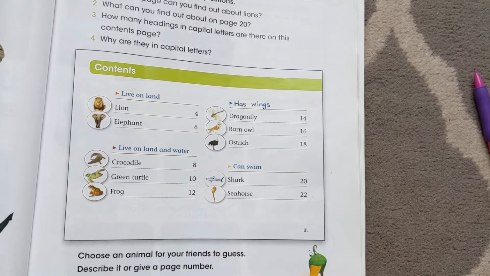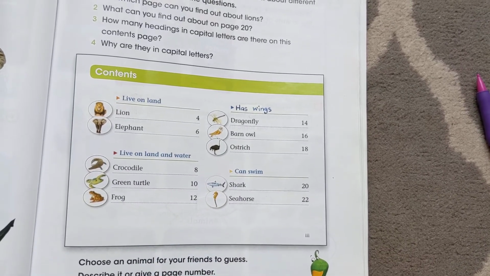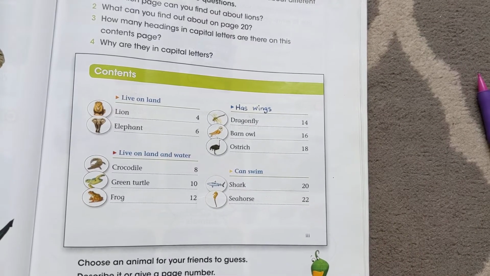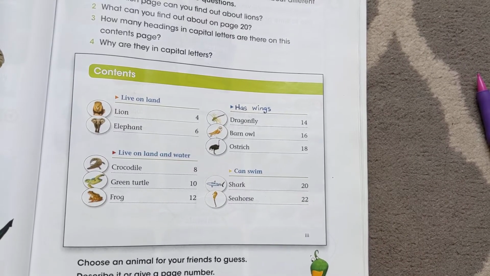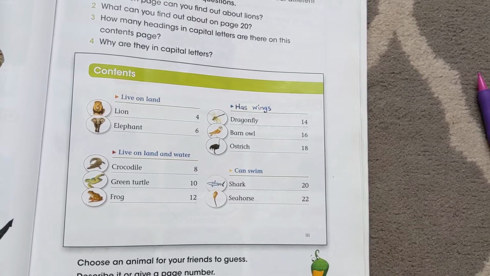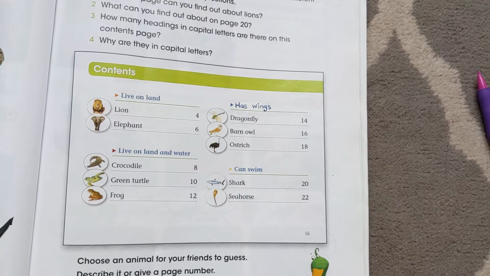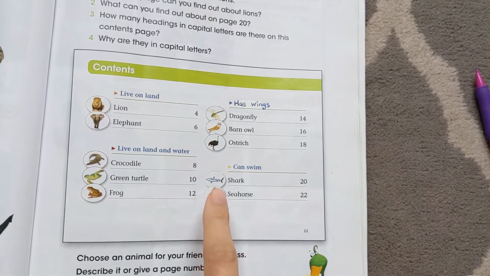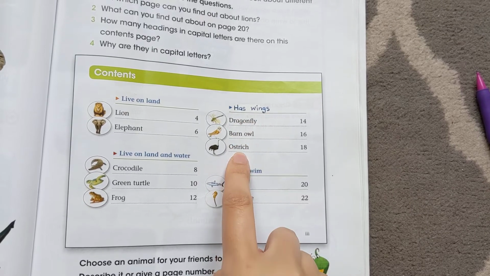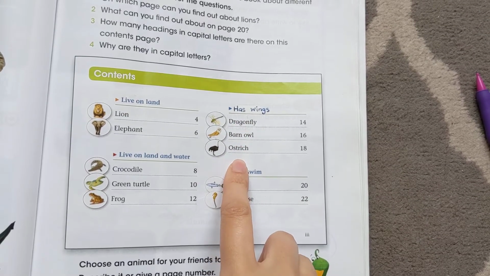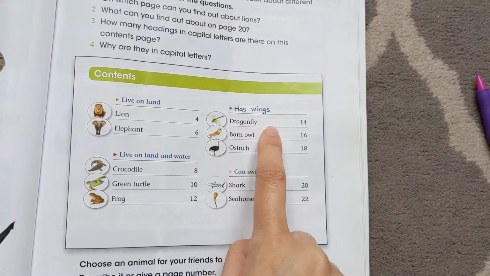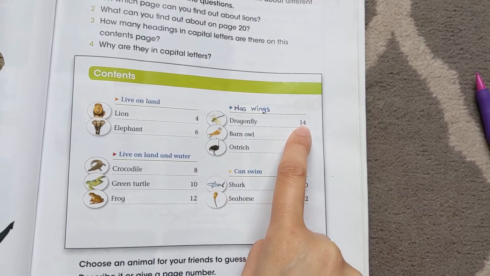My mystery animal is a crocodile, and where can I find it? Page 8. Okay, my last animal is an insect. It has wings. What do you think that is? An insect is a bug. So if I look over here at this heading, has wings, which one is a bug or an insect? The dragonfly, I hope you said. And I can find it on page 14.